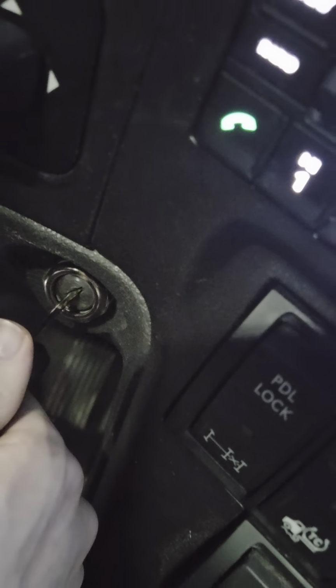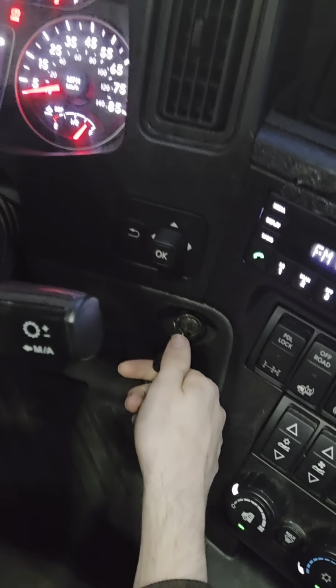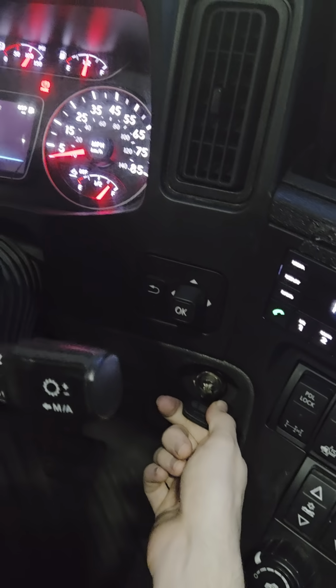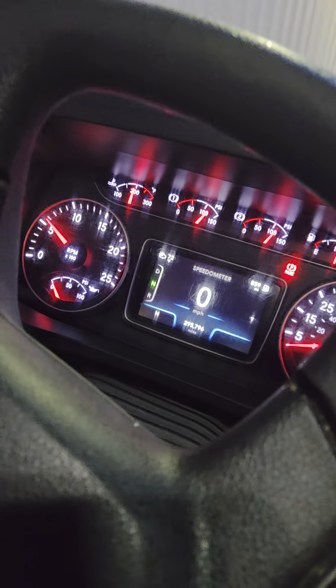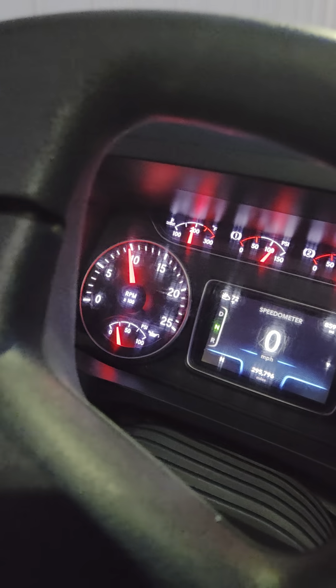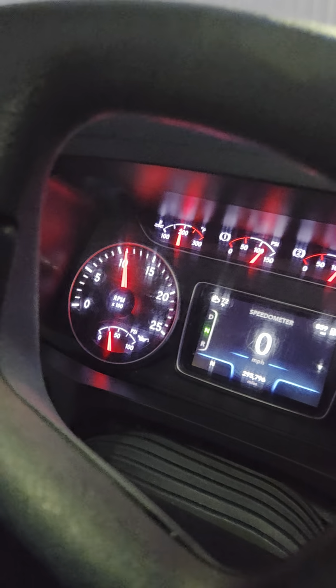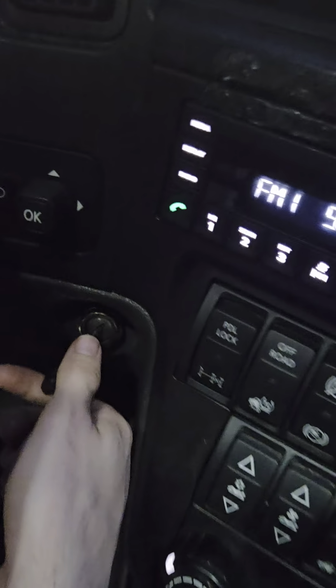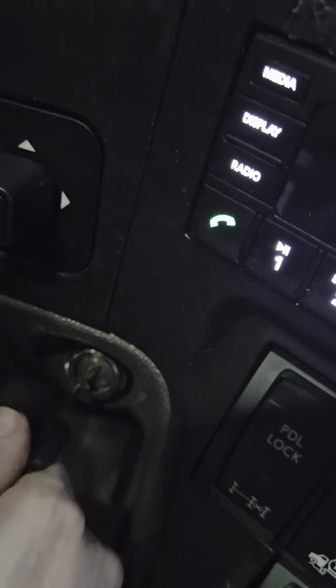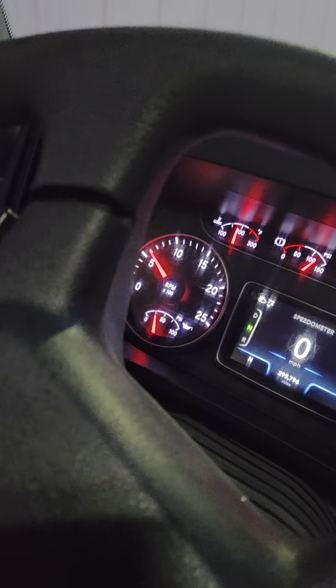First of all, you see it's not all the way in. Just like that, we were able to turn the engine on. Look at the RPM. The key is very loosely in, so I can literally just remove it now, and the engine still works.